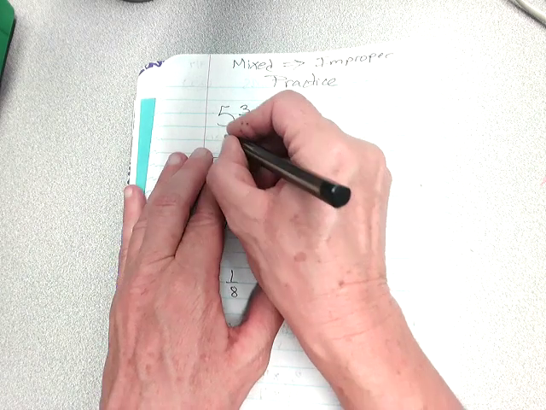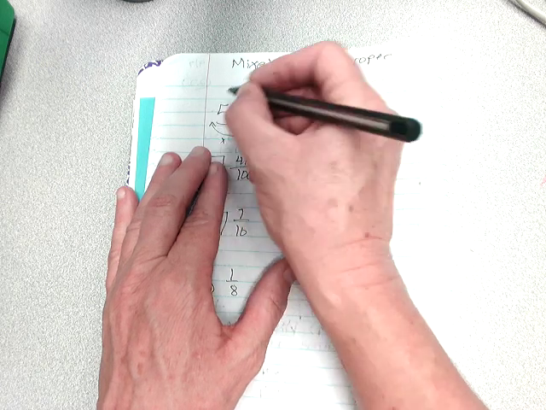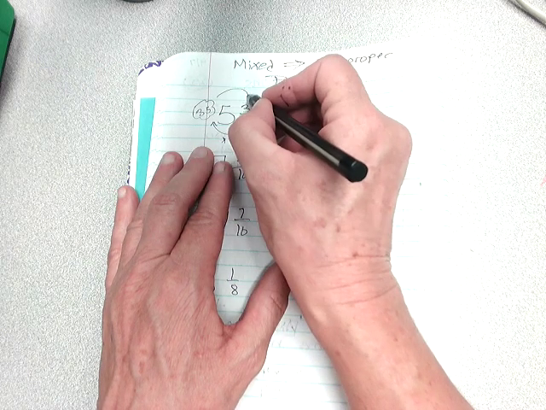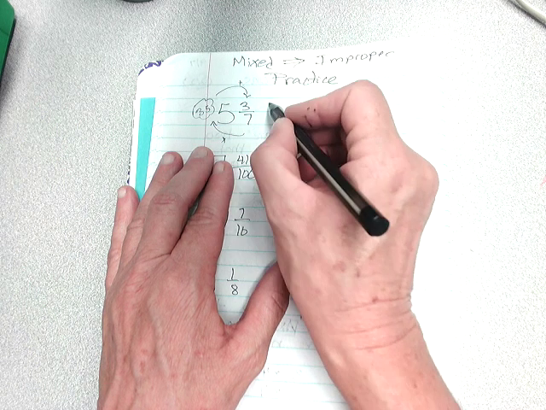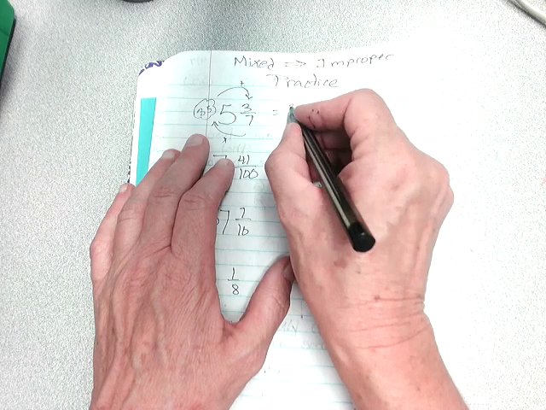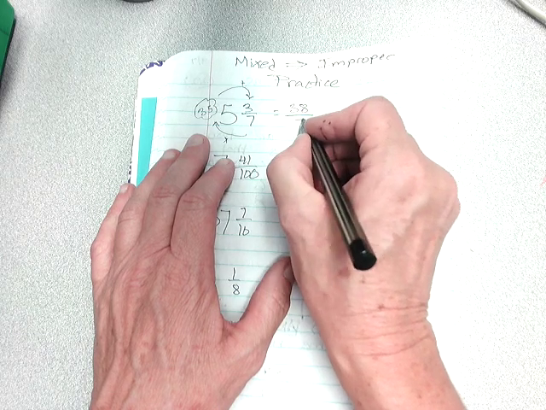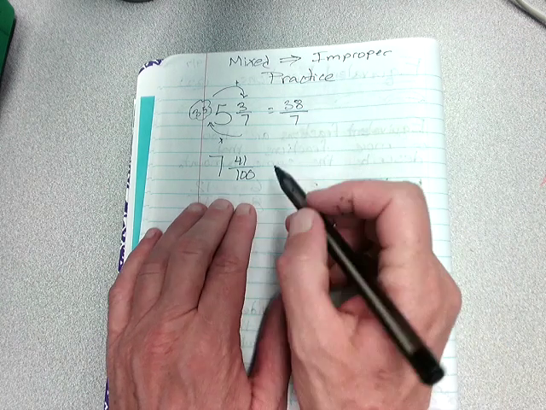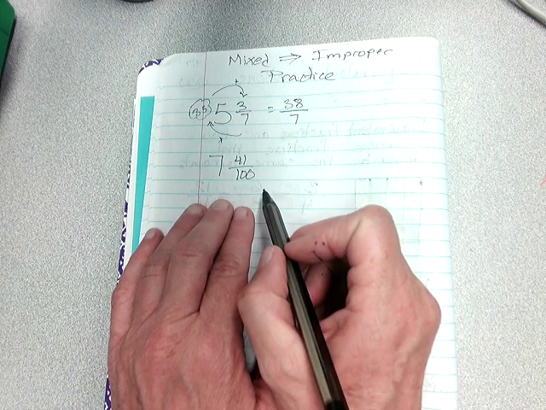7 times 5 is 35. Adding in my extra pieces, 3 extra pieces gives me 35, 36, 37, 38. The kind of pieces does not change. Denominator stays the same. Next one. Pause it while you solve it.